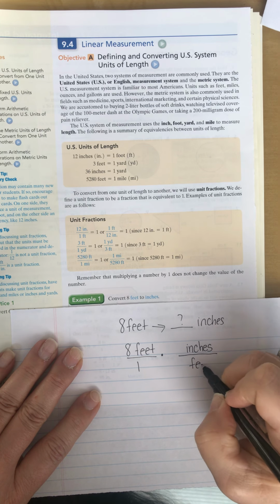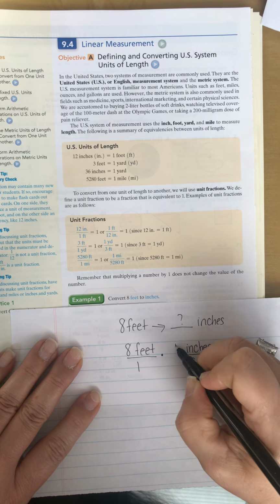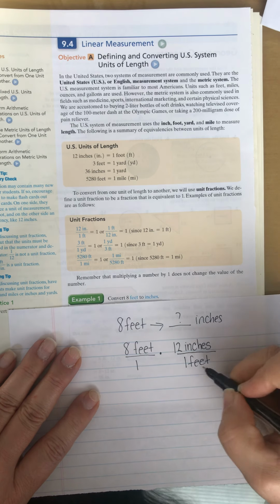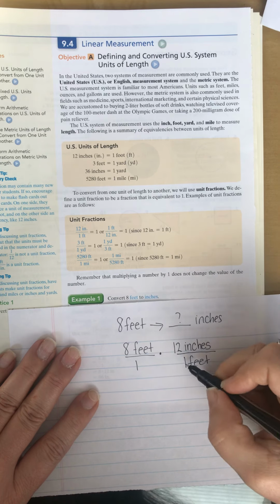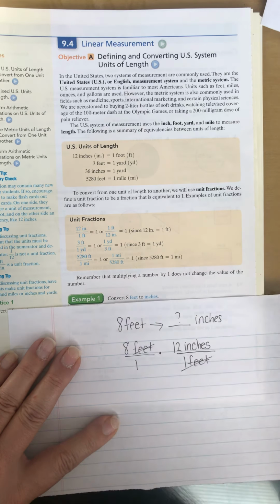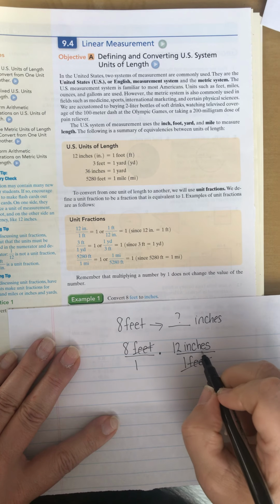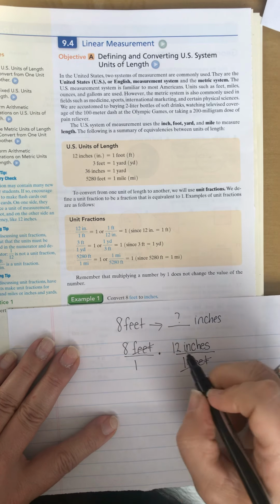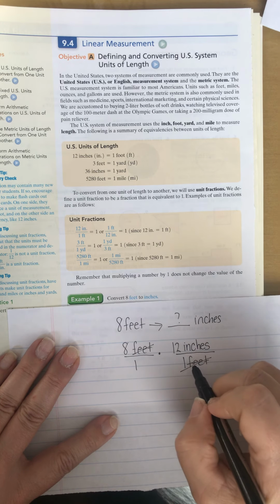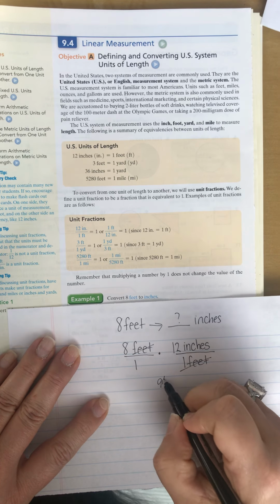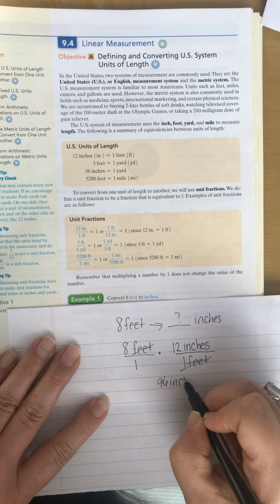So you want to get rid of feet, okay? We know that 12 inches is equivalent to 1 foot. So what happens is these two units cross out, and what's left is the unit that you're trying to get to, which is inches. The rule for multiplying fractions is you just multiply across. 8 times 12 is 96, so it's 96 inches.